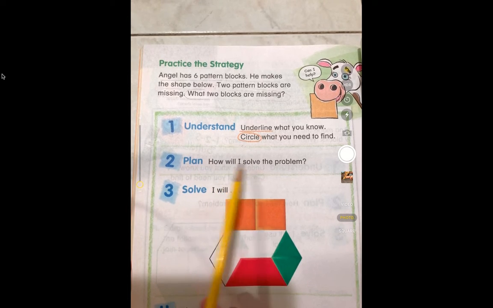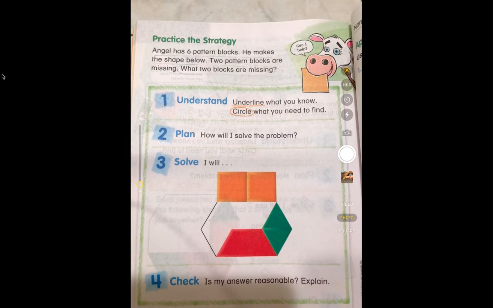Now we're going to plan. How will I solve the problem? So if we look down here, we don't have the dotted lines. So the most likely way we would solve the problem is by using actual pattern blocks and seeing what fits in there. That, unfortunately, is not an option for all of us because we don't have pattern blocks. But I'm going to help us walk through and think about what logically would fit.